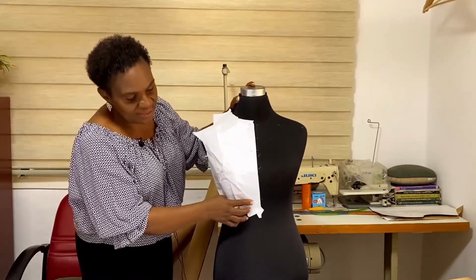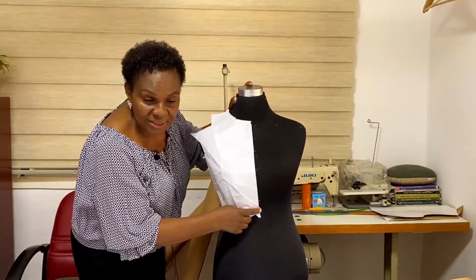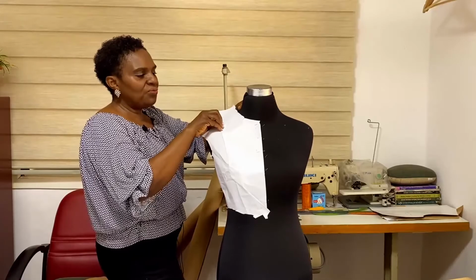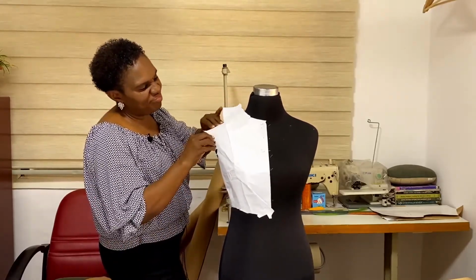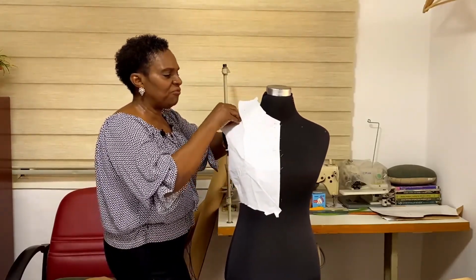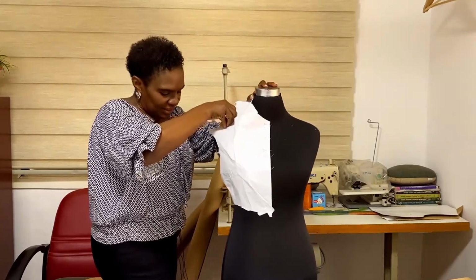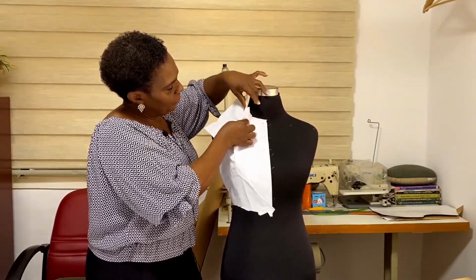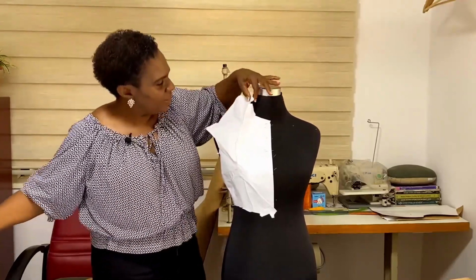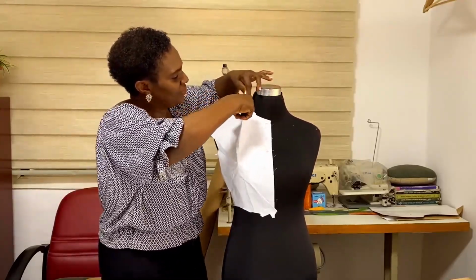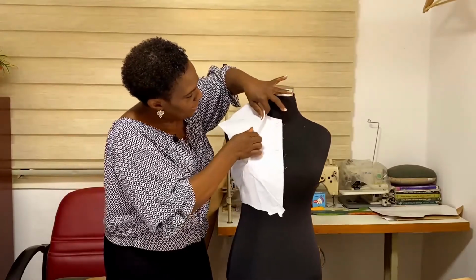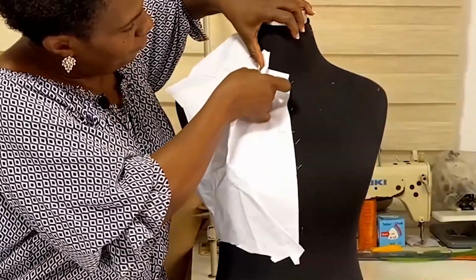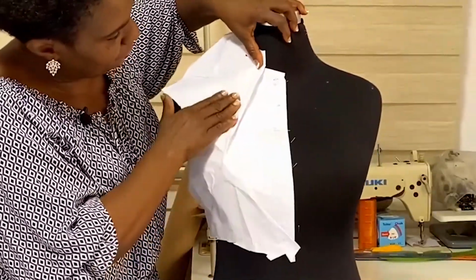So while the waist dart has been moved to the front, we can also move the bust dart. Where should we move it? Let's move it to the front. Let's create a beautiful style here with it. I'll cut it up a bit to reduce the excess. So let's send our bust dart here.